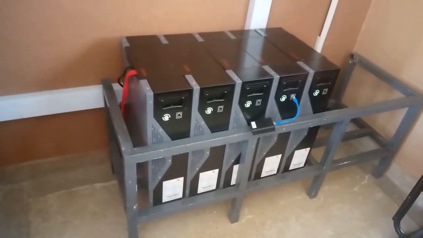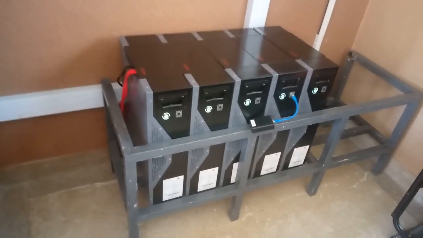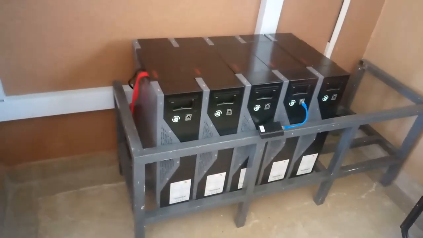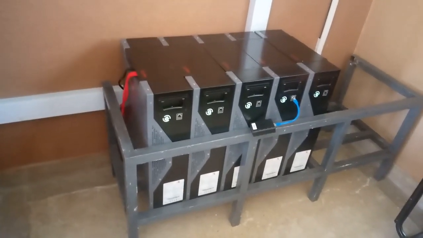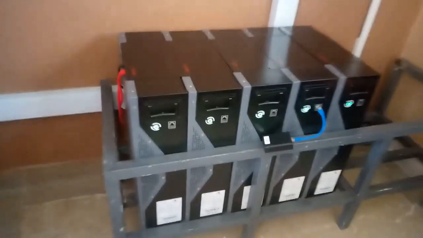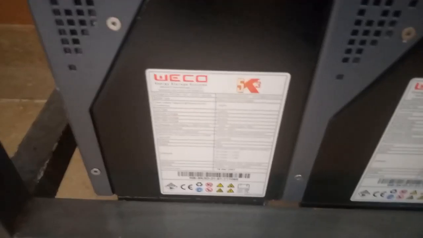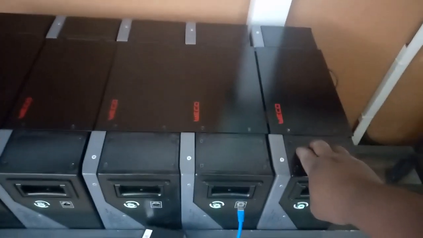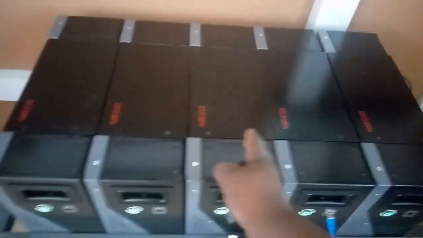We have 5 Weco lithium ion batteries. Each is 5.3 kilowatt hours, so we're having 5 of them. Viewers, we are having the first battery as the master, and it is controlling the other 4.